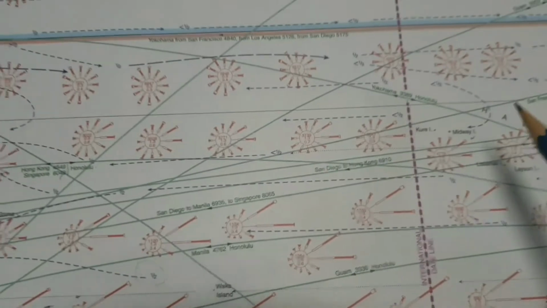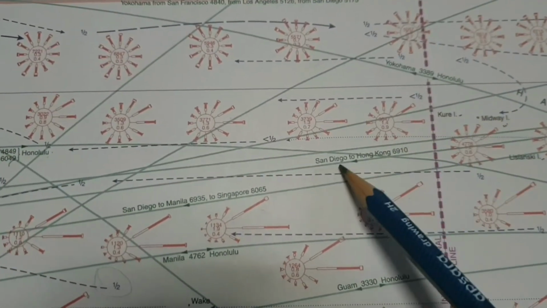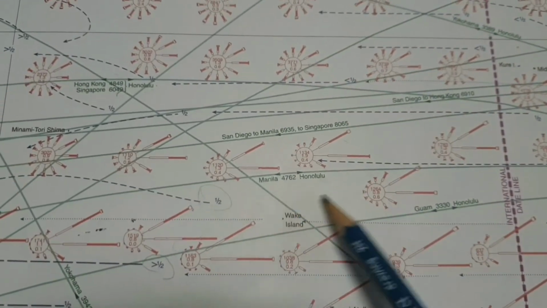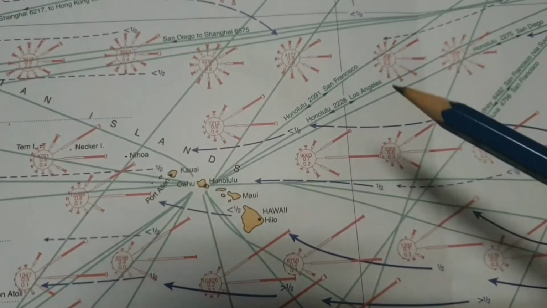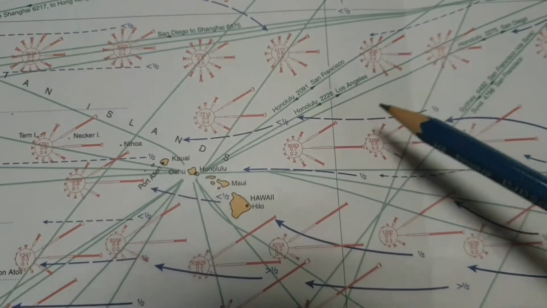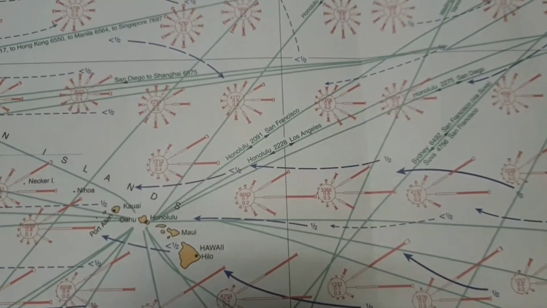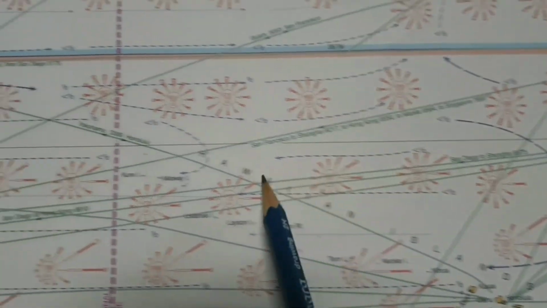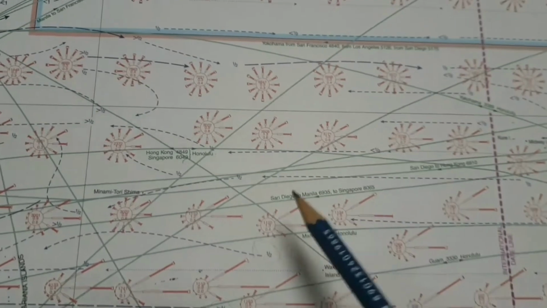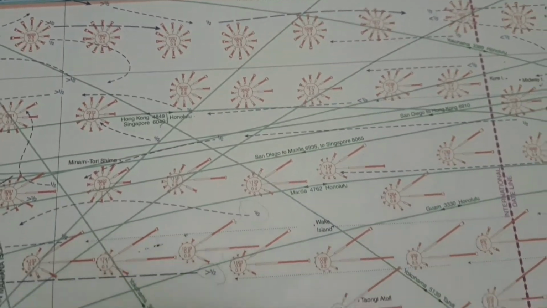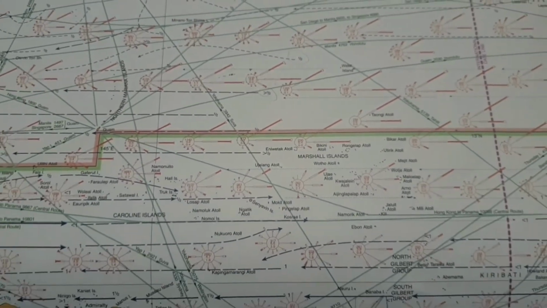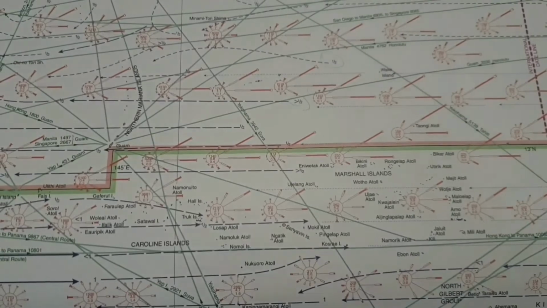Similarly, you will find shipping routes for San Diego to Hong Kong, Yokohama to Honolulu, Manila, Guam, and on the other side you will find Honolulu, San Francisco, Honolulu, Los Angeles, and there are a lot of shipping routes, most predominant shipping routes for this period of the year. The shipping routes change depending upon the months due to the weather conditions prevailing in this area.